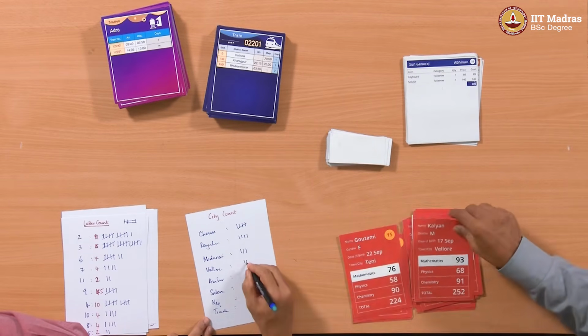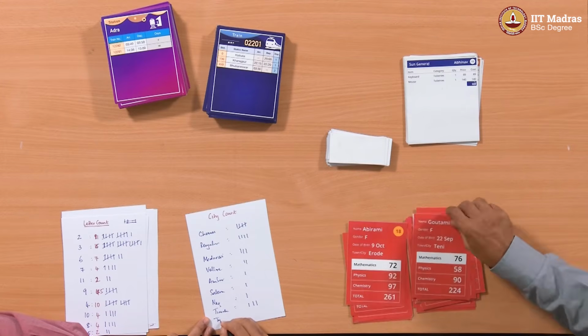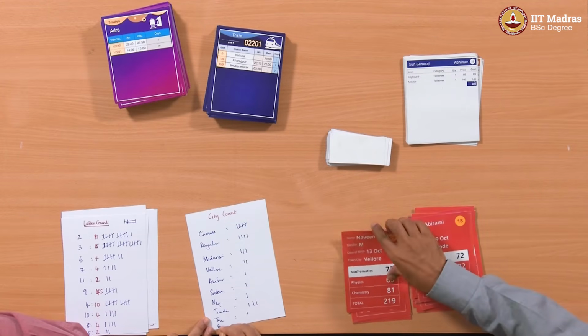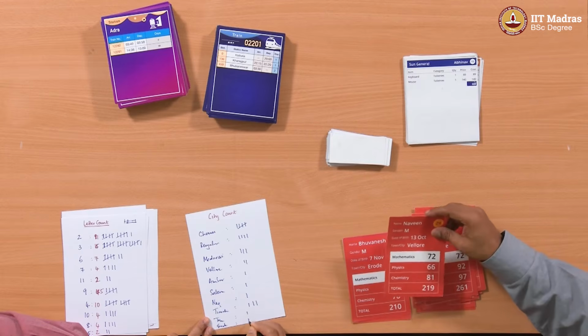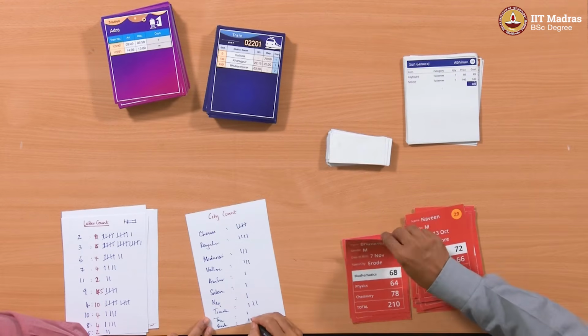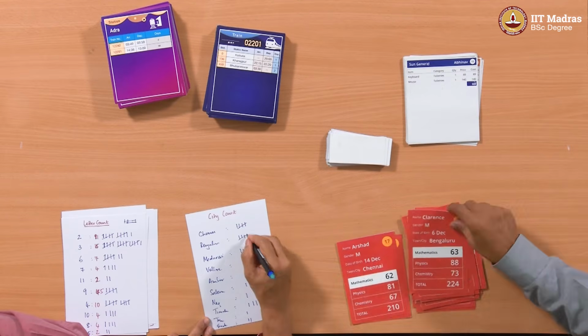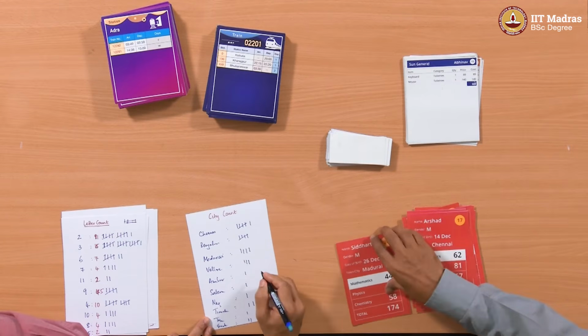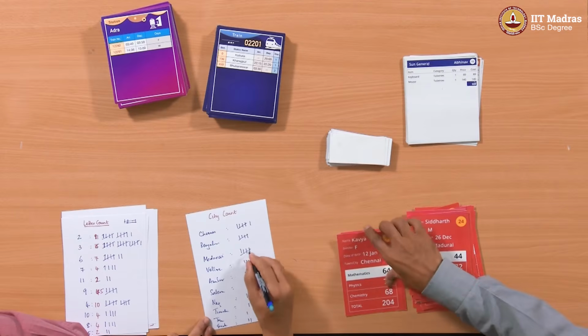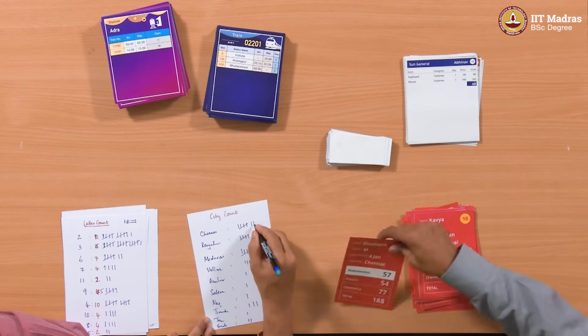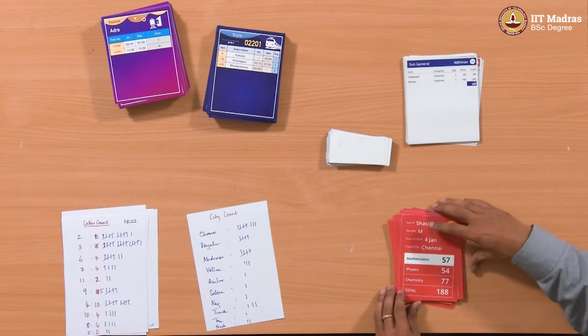Vellore, Theni, Erode. Vellore again, Vellore is there already. Erode again. Madurai again, a lot of Madurai also. Bangalore, surprising, Chennai, another Madurai. Another Chennai, another Chennai. Okay, so we have done 30.